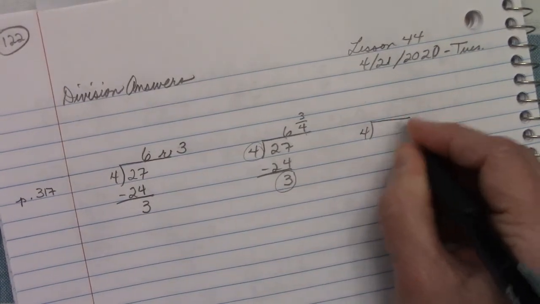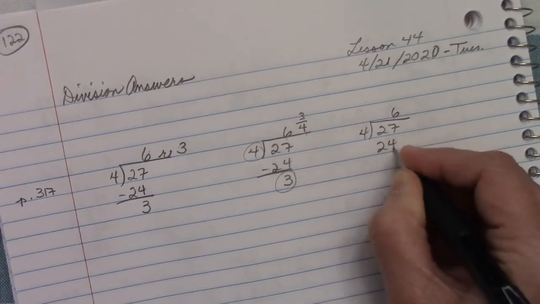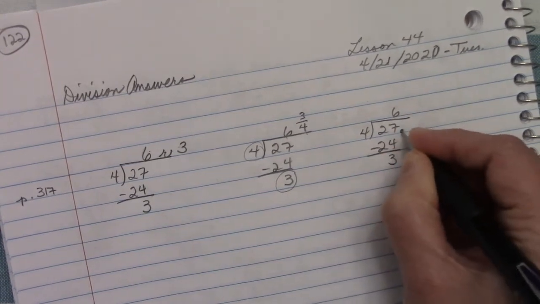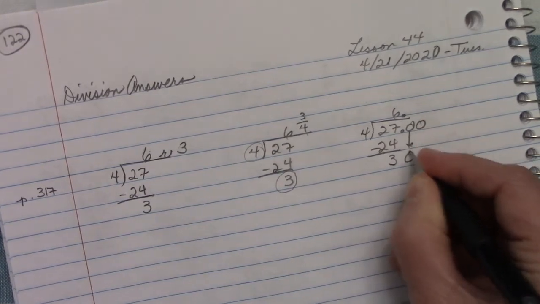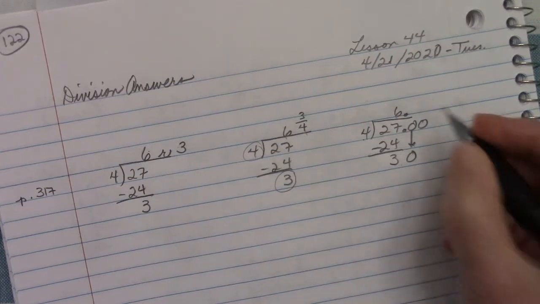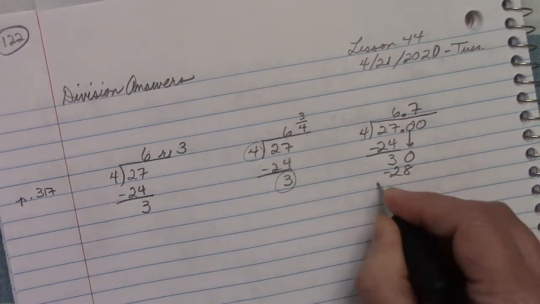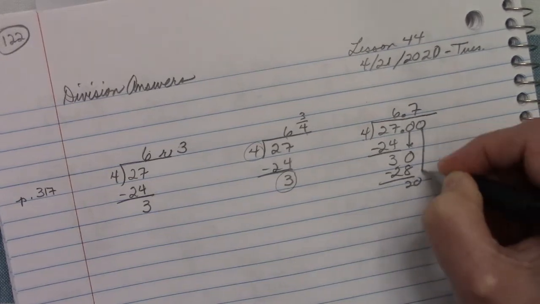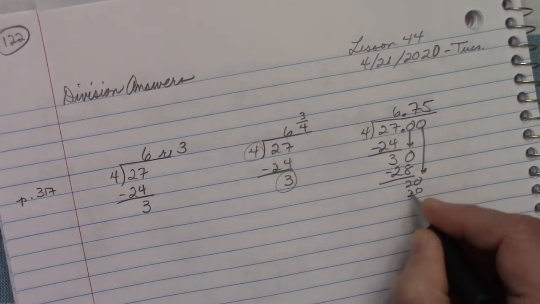Here we have 27 once again being divided by 4. We're going to go in 6 times with 3 left over, but this time we're going to put a decimal in, add a couple of zeros, and start bringing those down. 4 goes into 30 7 times, 7 times 4 is 28, with 2 left over. Bring down another 0, and this time 4 goes into 20 5 times.